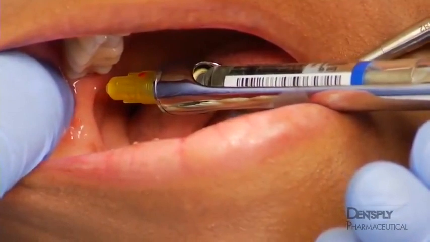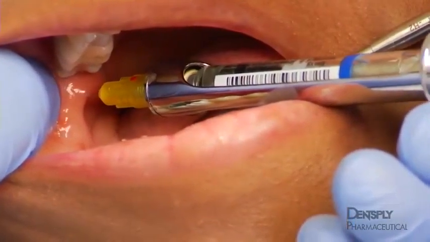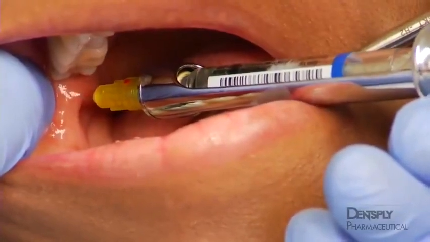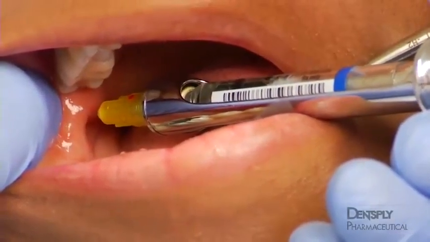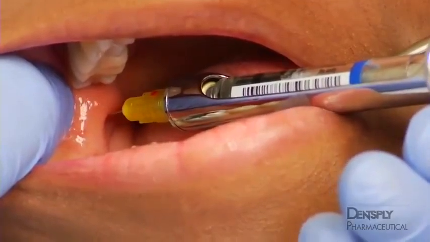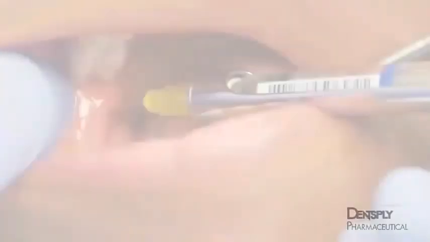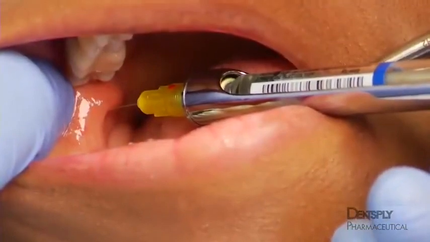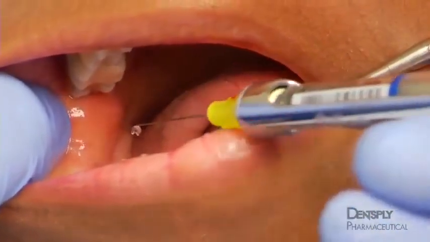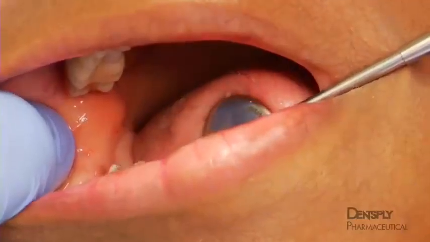After a negative aspiration, approximately 2/3 of the cartridge is injected at a rate not to exceed 1 cartridge per minute. If lingual nerve anesthesia is desired, it can be easily achieved by withdrawing the needle halfway and depositing the remaining third of the cartridge after a second negative aspiration test. The needle is then removed and the patient is allowed to rest for the 3 to 5 minutes it normally takes for anesthesia to develop.